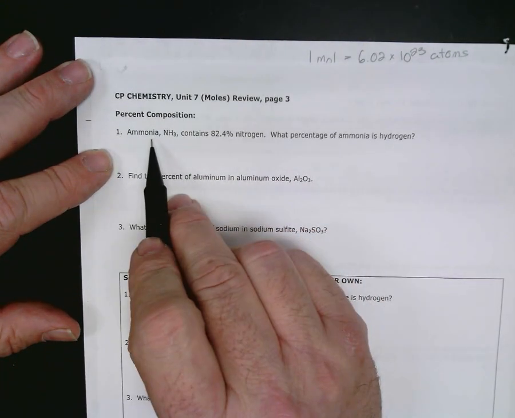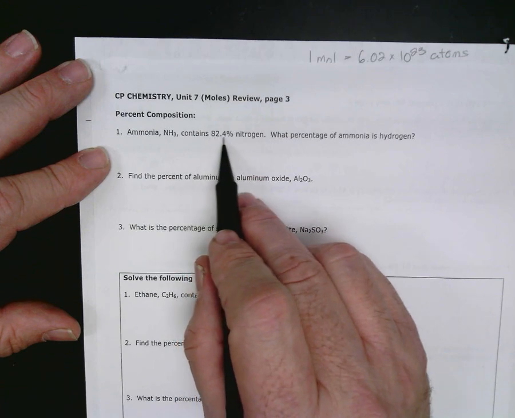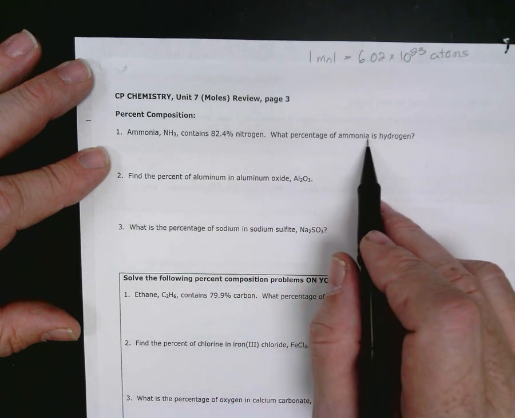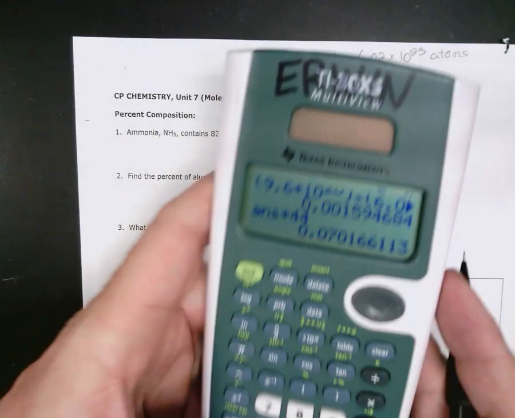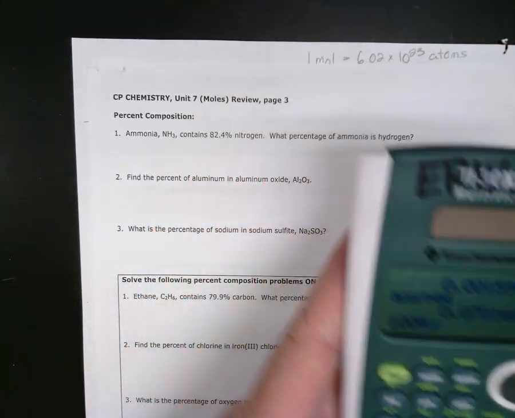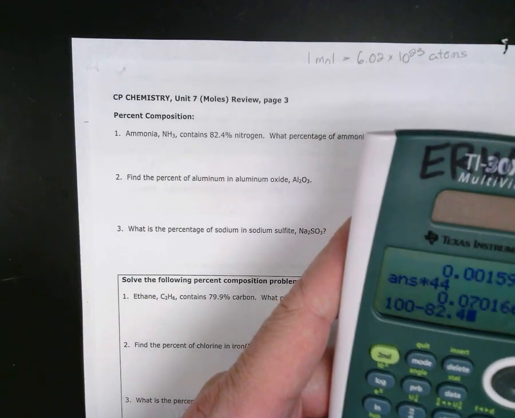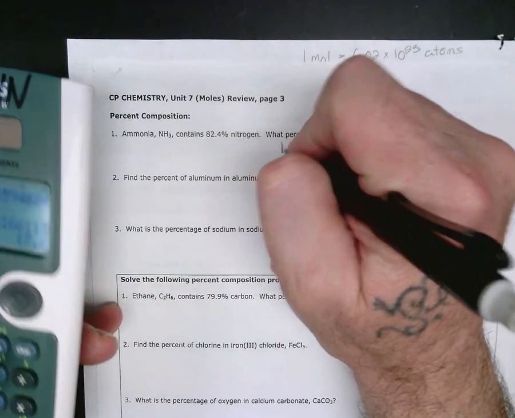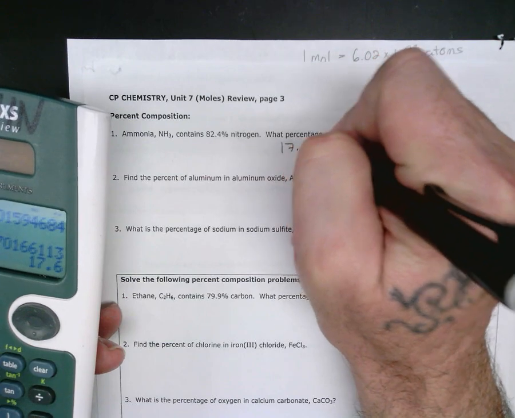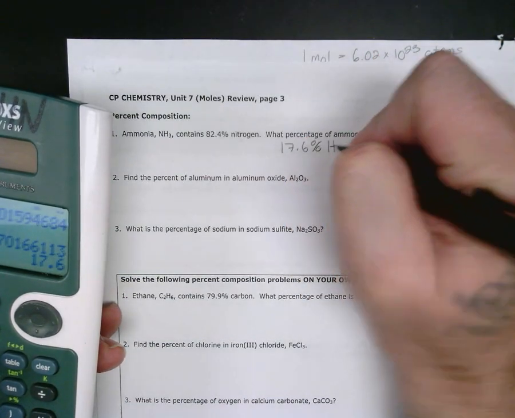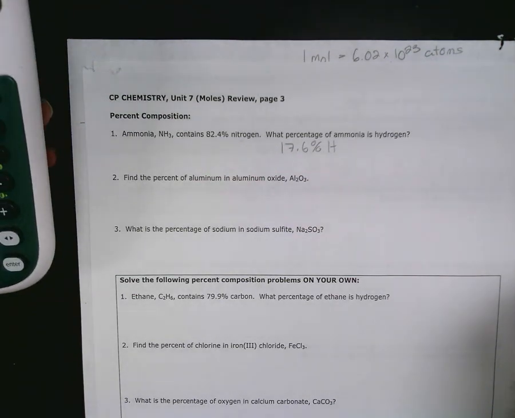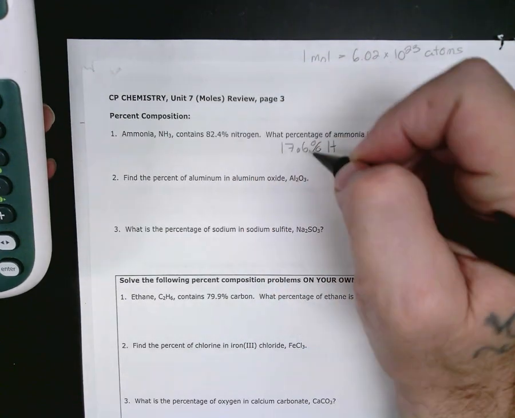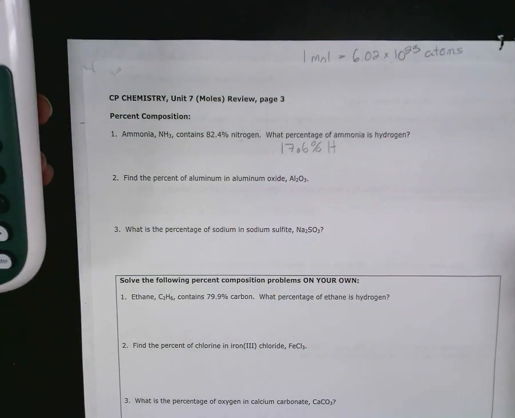All right, so ammonia, NH3, contains 82.4% nitrogen. What percentage of ammonia is hydrogen? Well, it's all the rest. So that one's pretty easy. 100 minus 82.4% equals 17.6% hydrogen. That one's easy. That's not really how we do these very often. But yeah, if you subtract out what you have, then whatever's left in that 100% is whatever you have left.